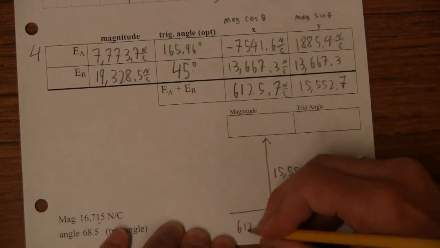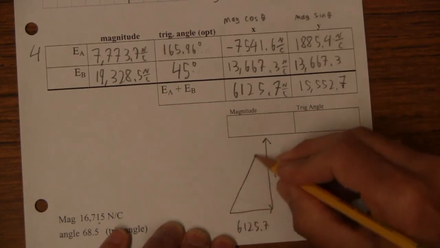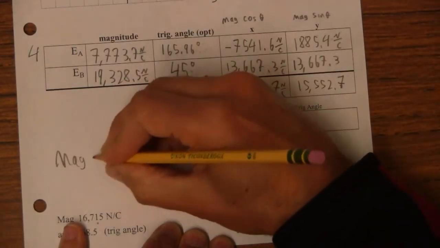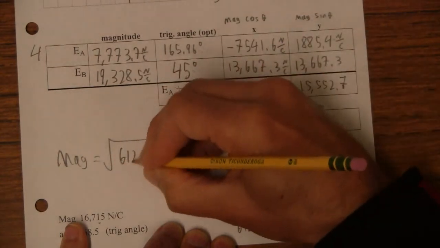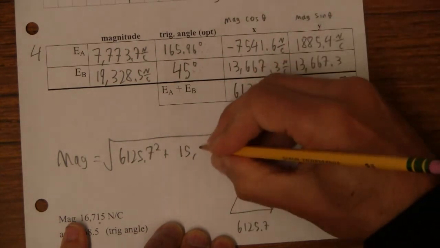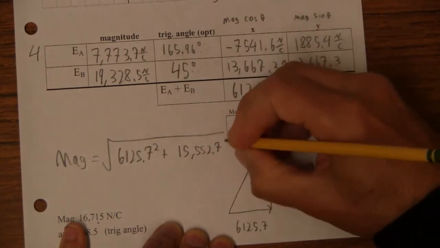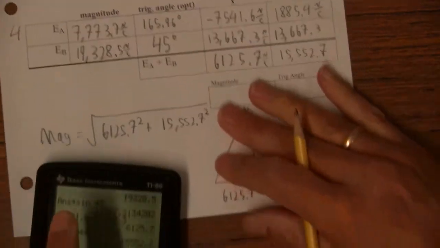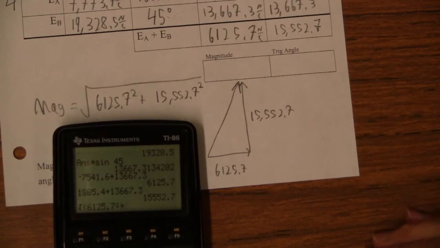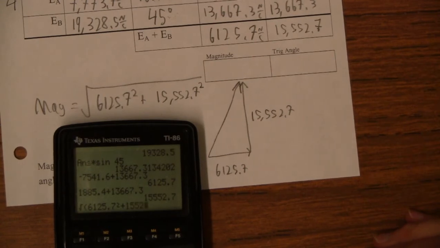The actual vector itself, the magnitude, is the square root of 6125.7 squared plus 15,552.7 squared.